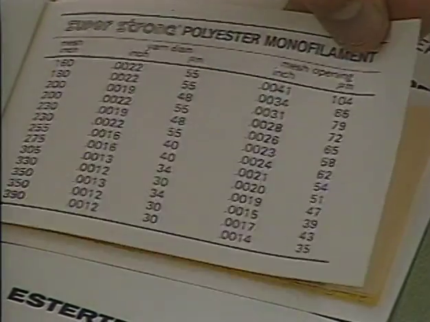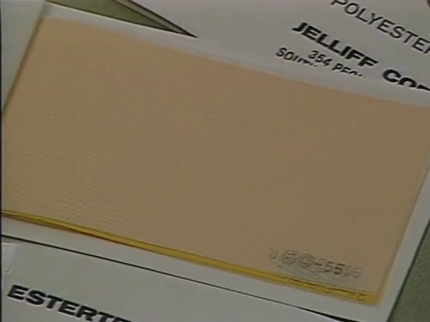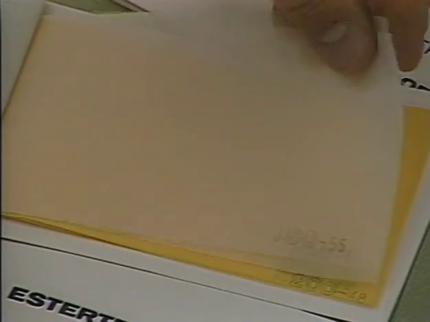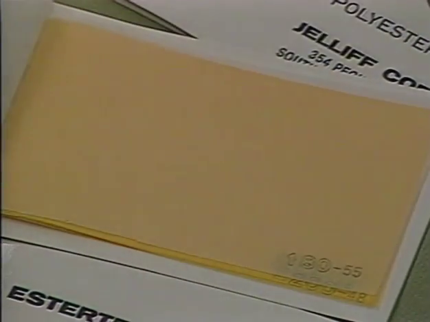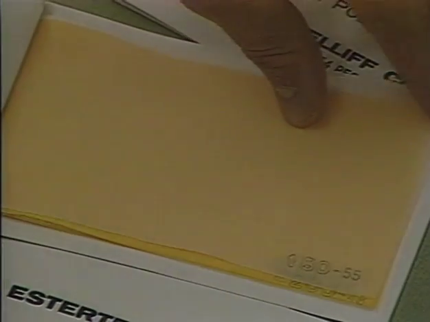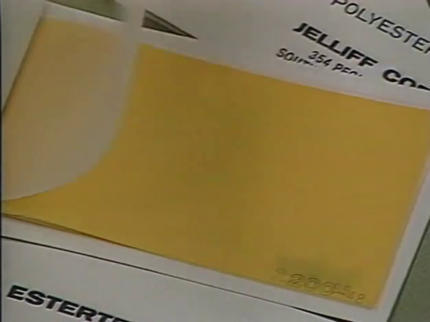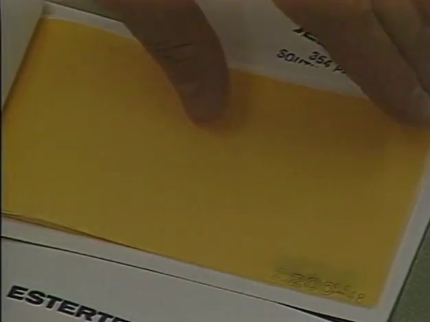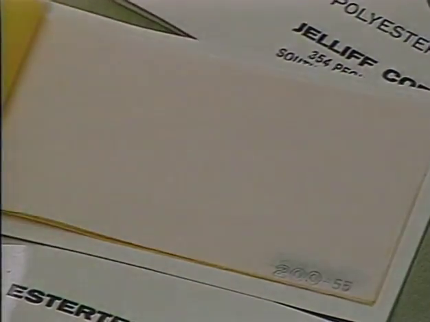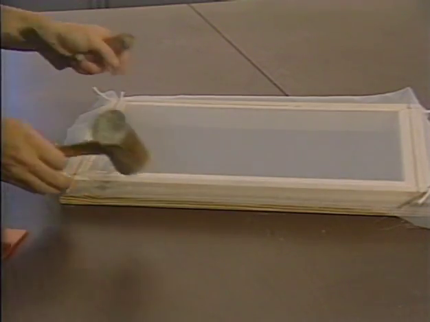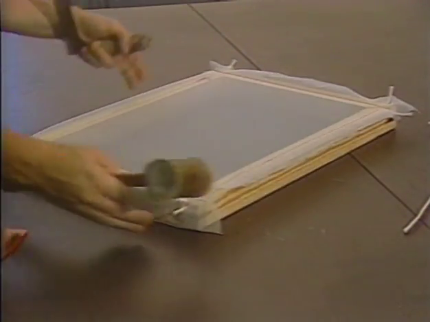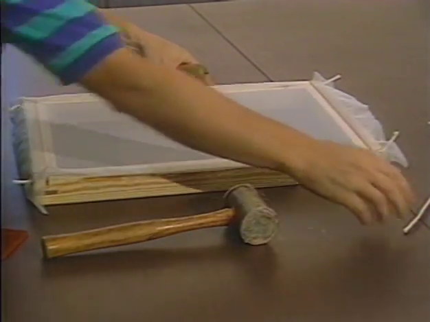Many suppliers have fabric selection charts which suggest the best fabric for the type of stencil and the printing application. They also provide charts which compare the mesh counts of the various multifilament and monofilament fabrics available to the screen printer. The screen fabric must be stretched in each direction across the frame so that it is tight and even.